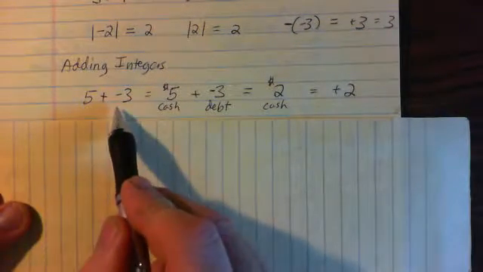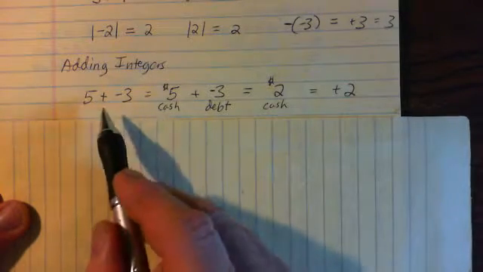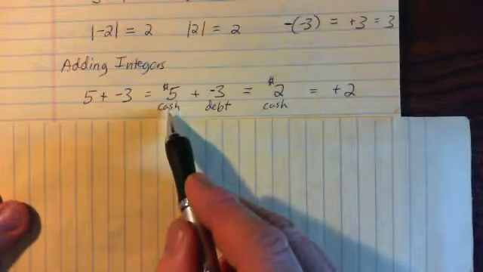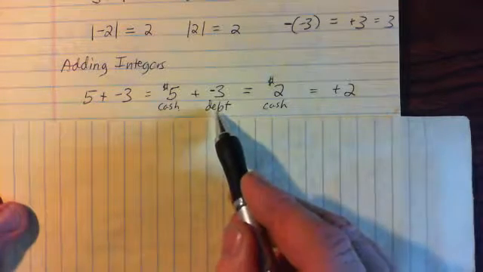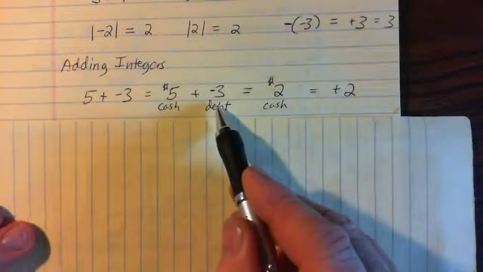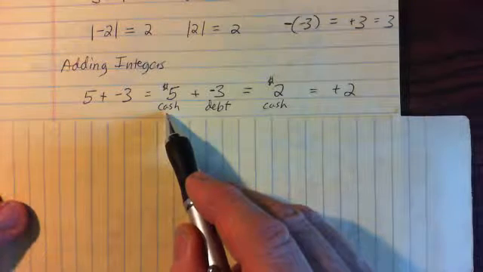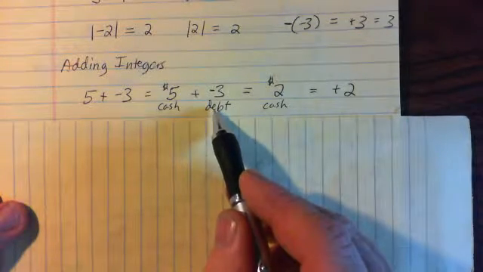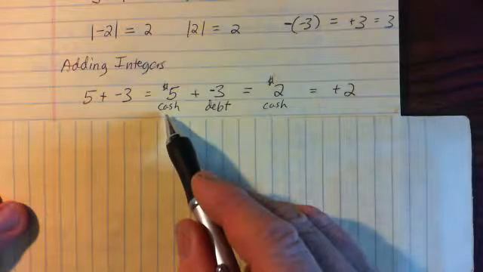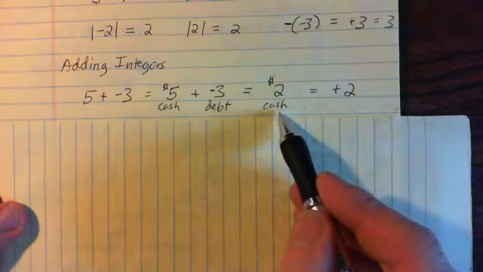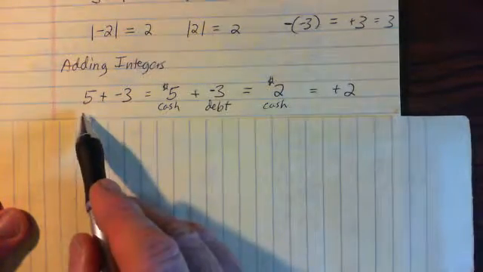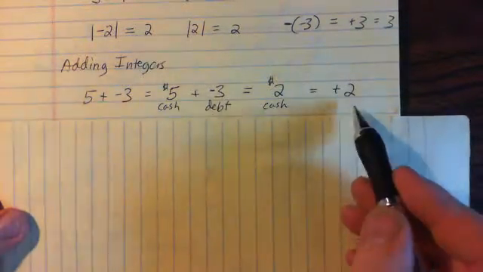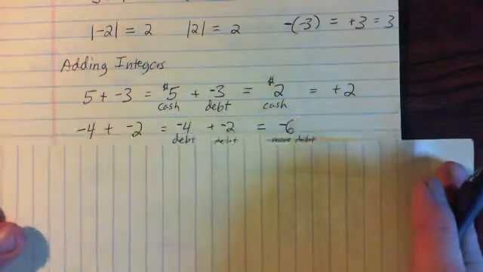Now adding integers. When you have a problem that says 5 plus negative 3, you could think of the 5 as cash because it's positive. Cash in your pocket is a positive thing, right? Well, the negative 3 could be thought of as debt. You owe someone $3. So if you have $5 cash and $3 of debt, well, you take $3 of the cash and pay off your debt, you have positive 2. In other words, you have $2 of cash. So that's why 5 plus negative 3 is positive 2.